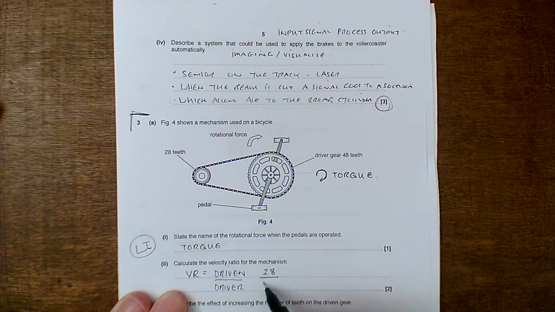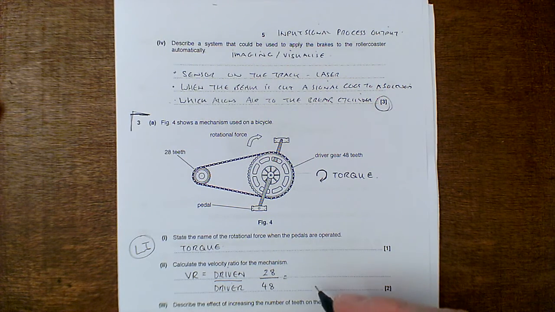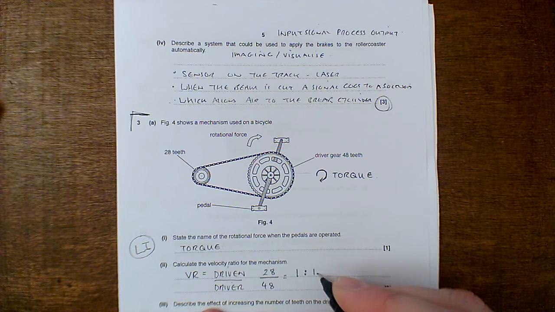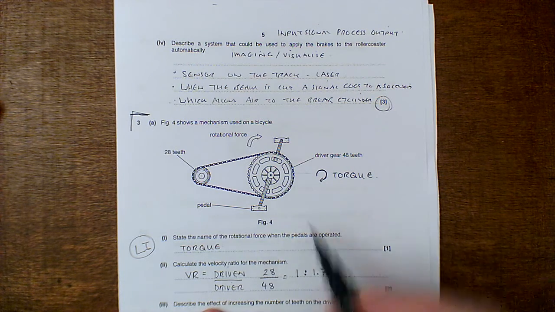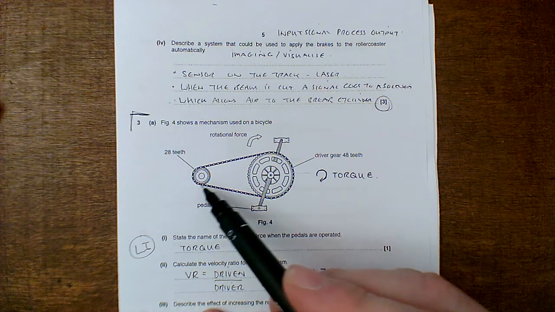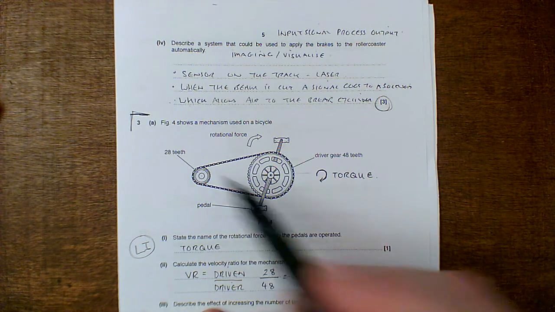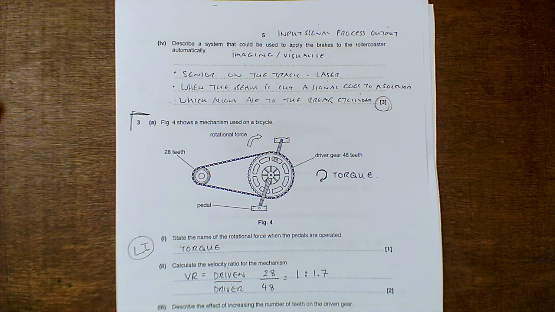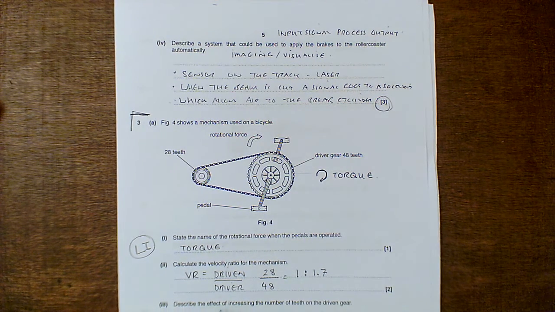And 28 divided by 48, which is 1 to 1.7. So 1 turn on the big wheel is going to give you 1 and then 0.7 of a turn on the little wheel. So there's your velocity ratio.